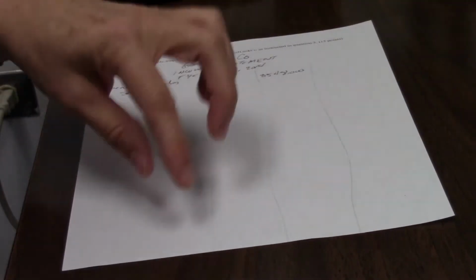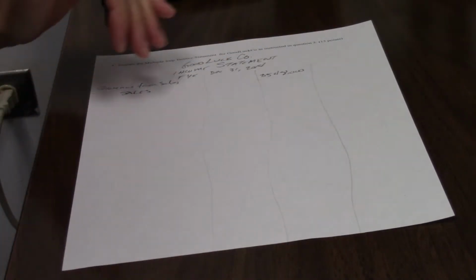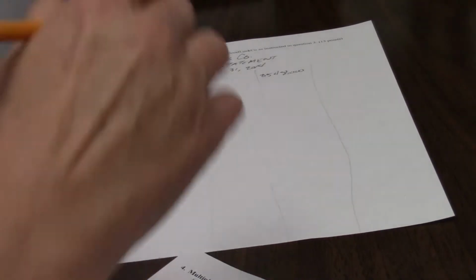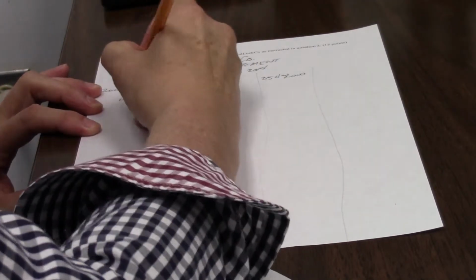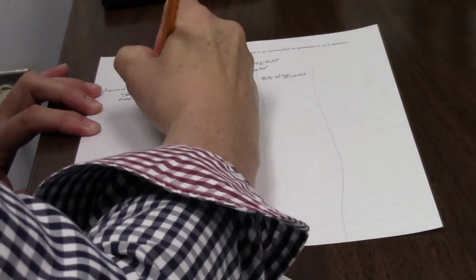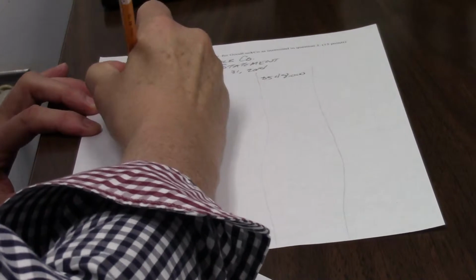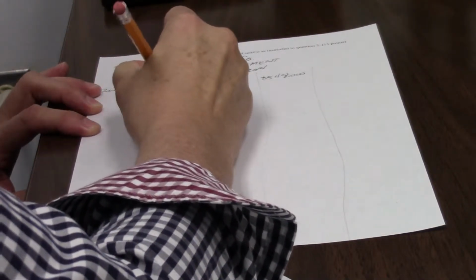Remember, I've got 3 columns here because we're going to add and subtract some different things. So I got sales. That's my gross sales, not my net. Now, to get my net sales, I need to subtract some things from sales. The 2 things I subtract are sales returns and allowances and sales discounts. So let's go less sales returns and allowances, and also less sales discounts.